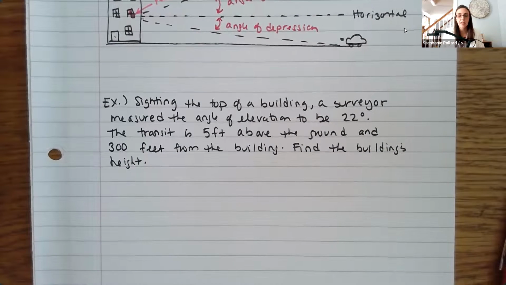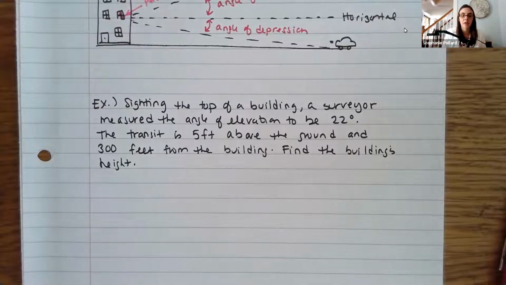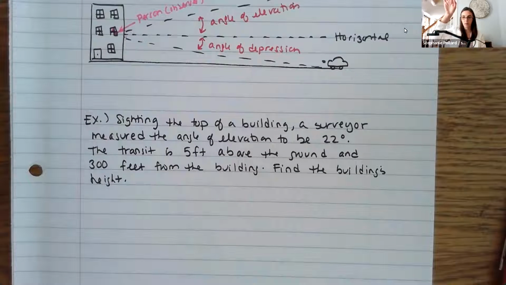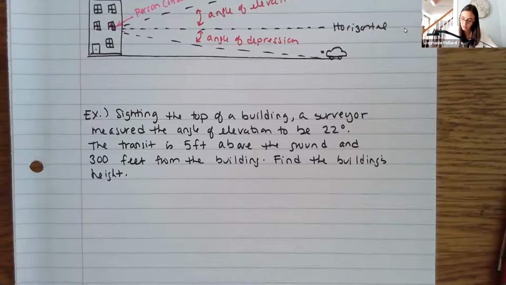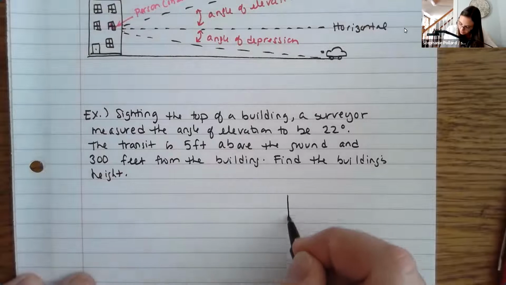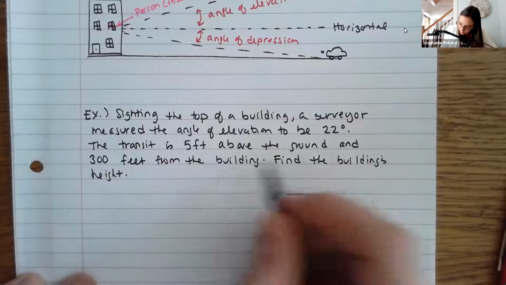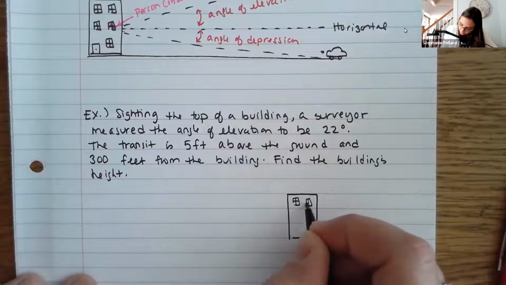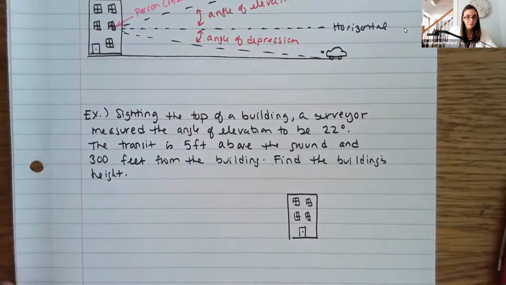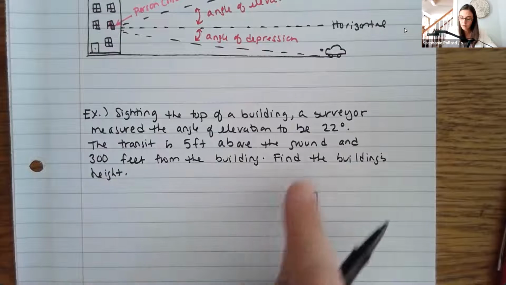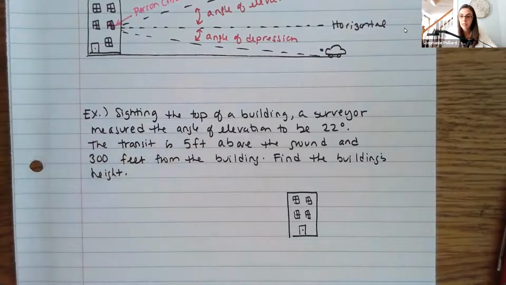So here's one. Sighting the top of a building, a surveyor measured the angle of elevation to be 22 degrees. So if it's elevation, we're going upward from something. The transit is 5 feet above the ground and 300 feet from the building, and we want to find the building's height. So let me draw you a picture here to start. And obviously it's not going to be the best, but you can get it. So I know I'm talking about a building, so I'm just going to draw my little building. Okay, and there's the door. So there's my building.